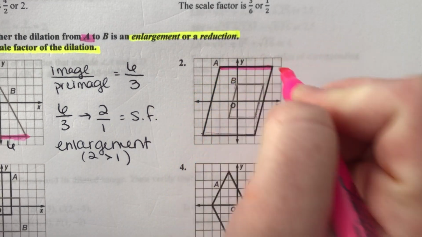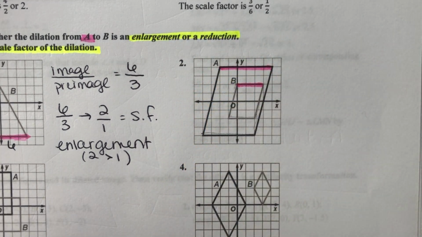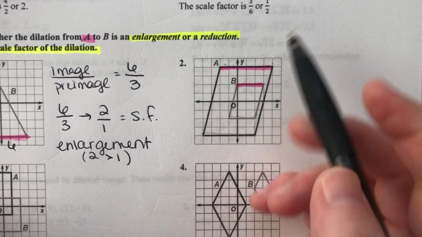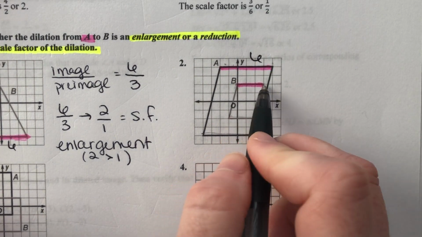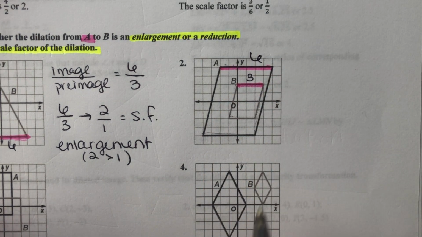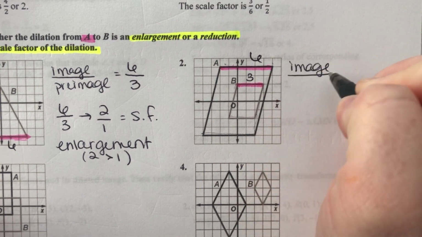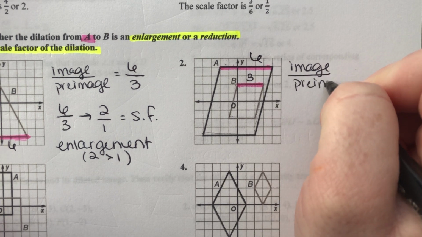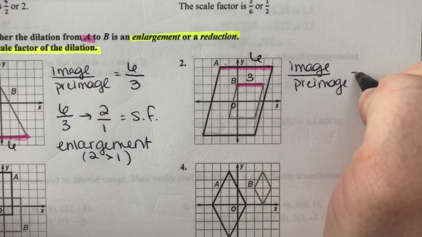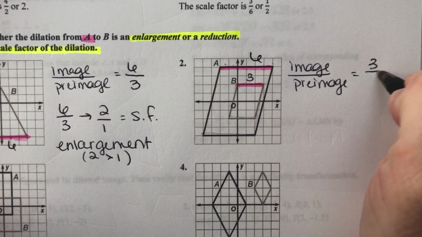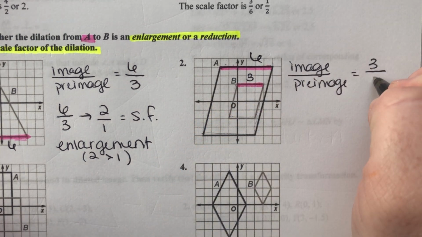All right, so here, and then the corresponding side is here. And this is 1, 2, 3, 4, 5, 6 units. And this one is 3 units. So remember, it's the new image over the original. So the new image is 3, but the original was 6.